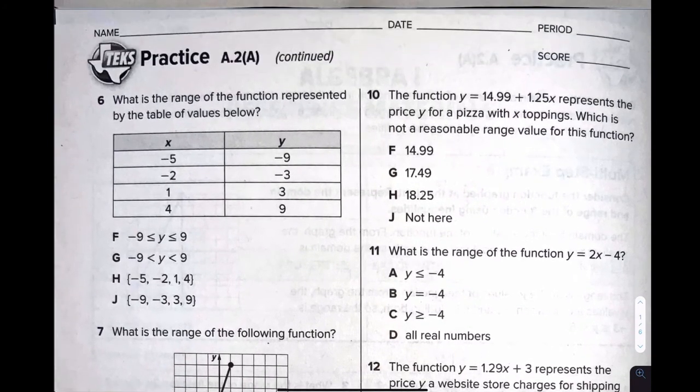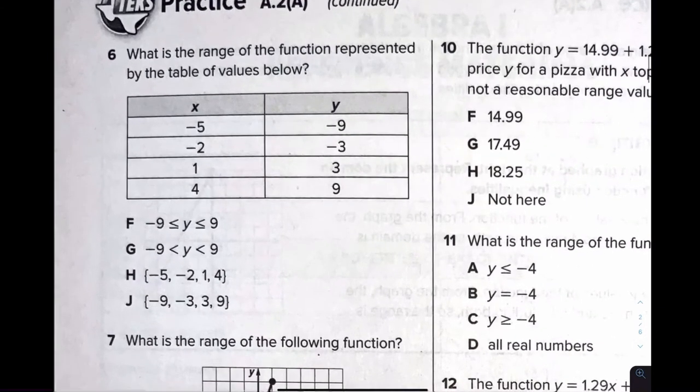If you're given a table, you should pick those specific numbers for the table. This one's talking about range, that's y. So you will only use those specific numbers for y. Not every number, only those specific numbers in your range.